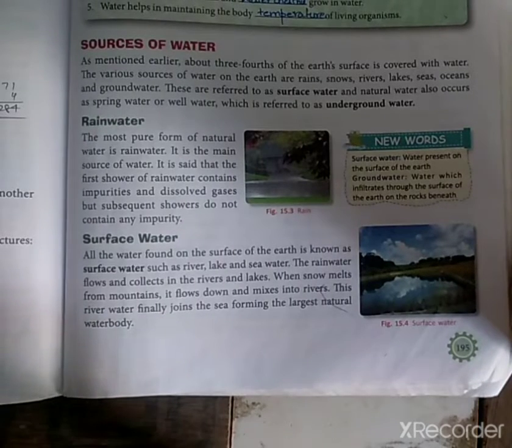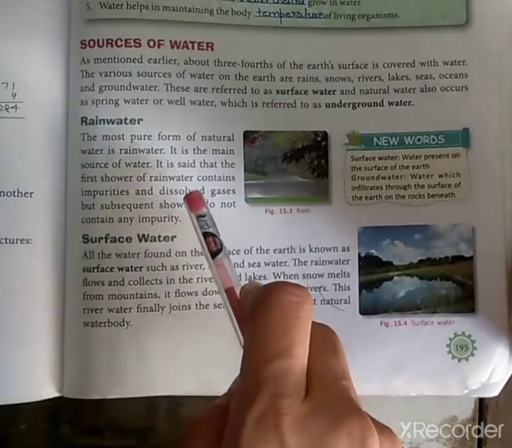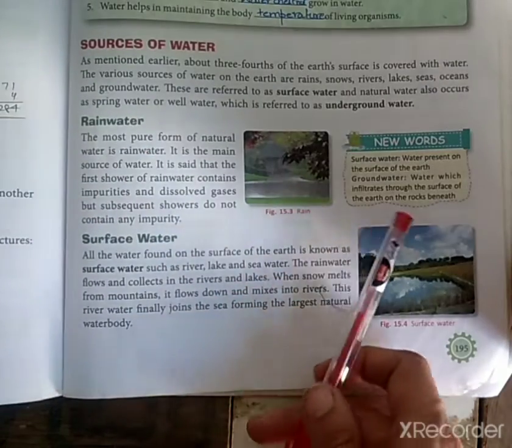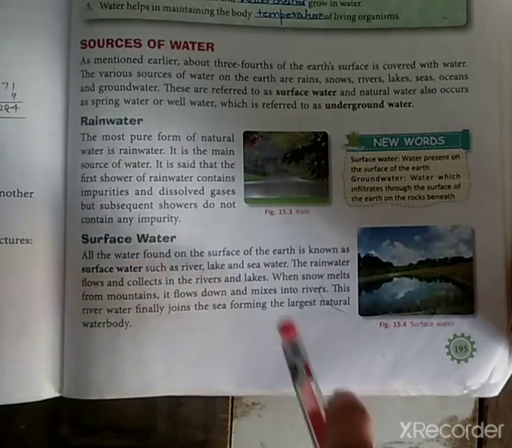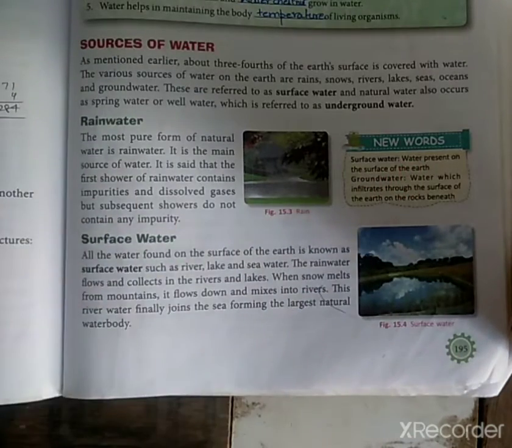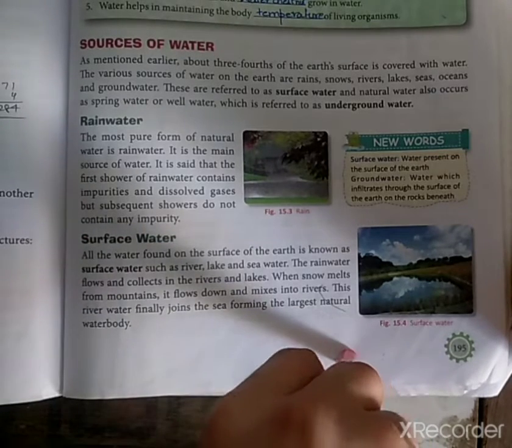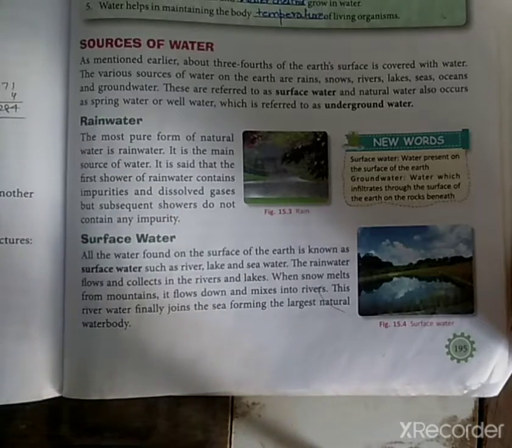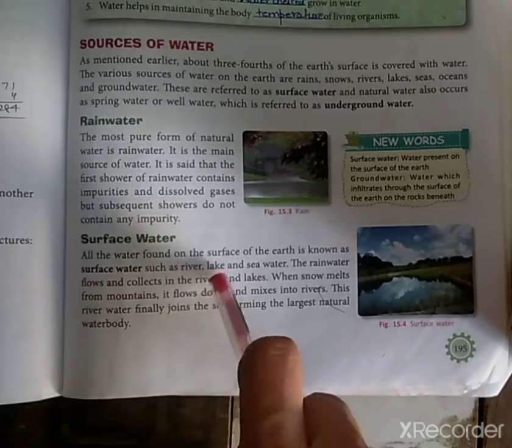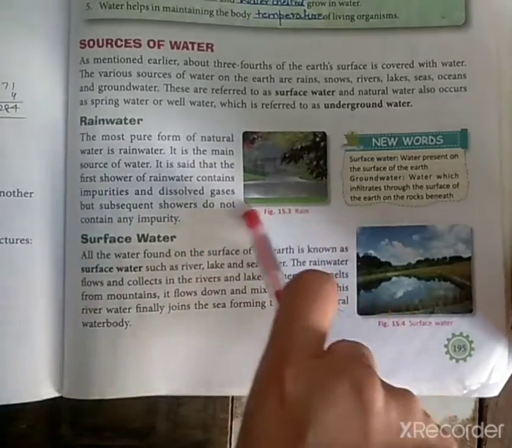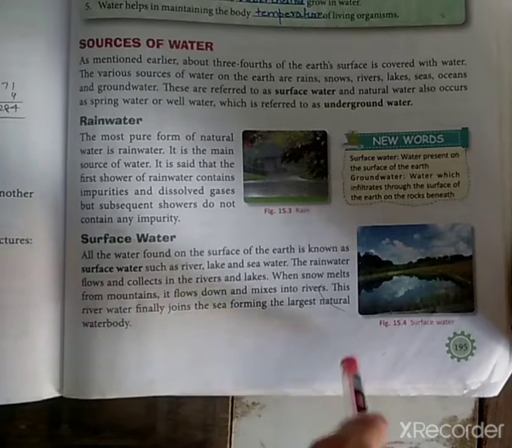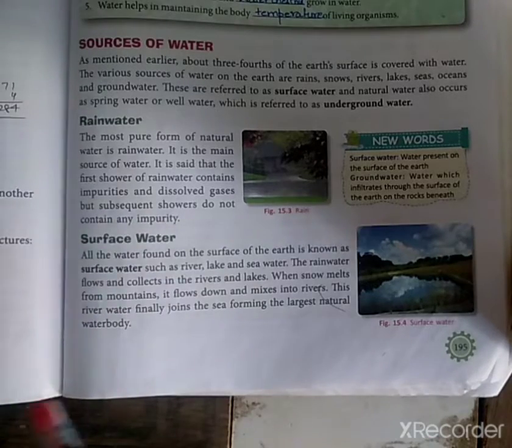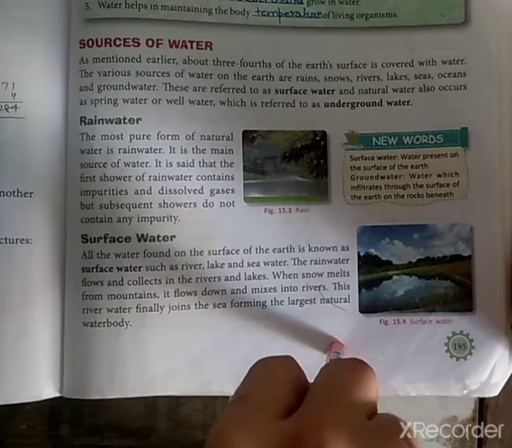Students, water sources are of two types, surface water and groundwater. As the name suggests, surface water refers to the water that occurs on the surface of the earth. For example, river, lake, sea water. These all are called surface water. These sources get water from the rain and melting snow from mountains.